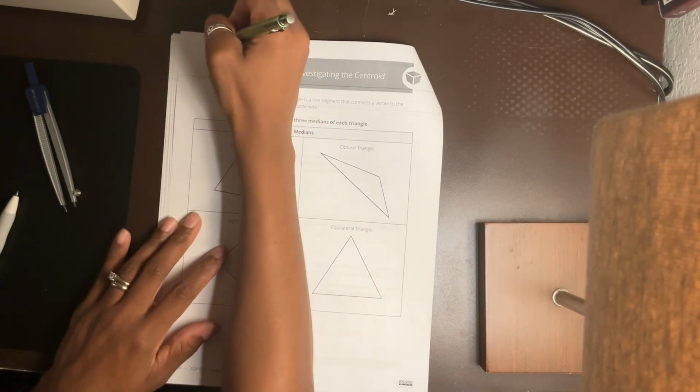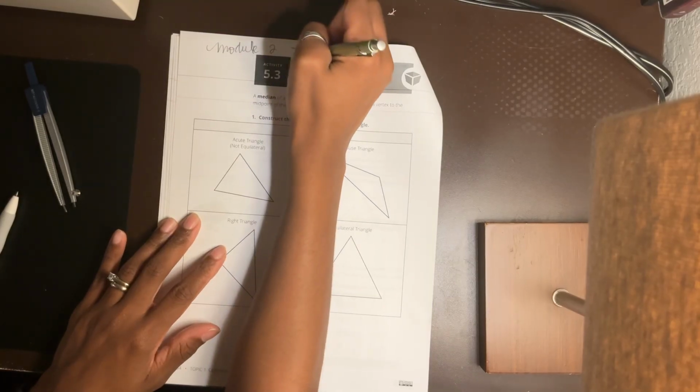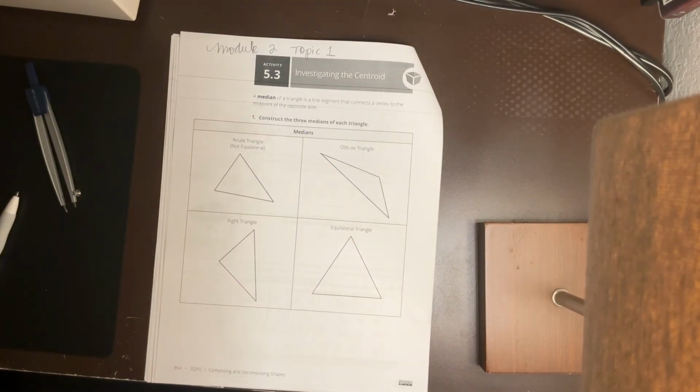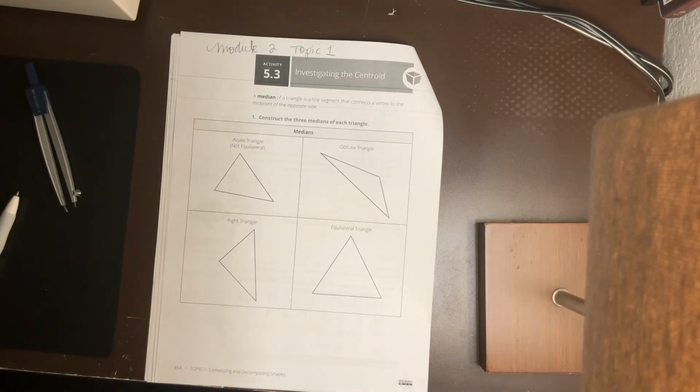Hey y'all, we are in module 2, topic 1. And we are in lesson 5, activity 5.3, investigating the centroid. So I'm just going to take it back to the beginning real quick.